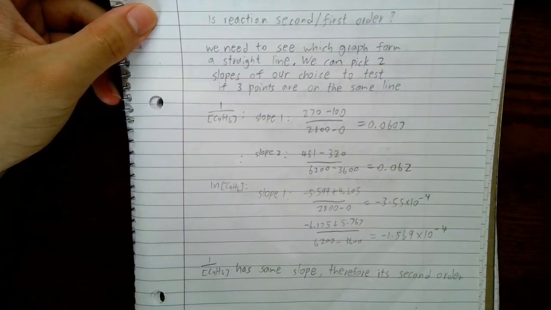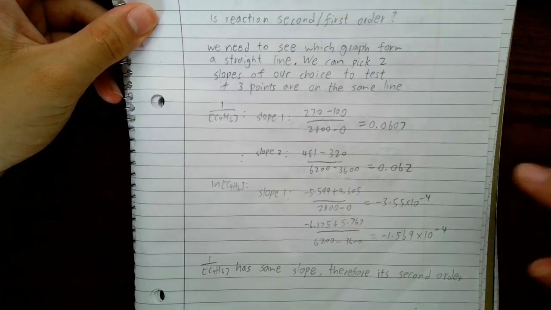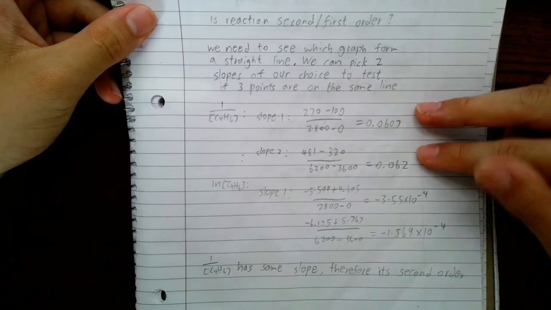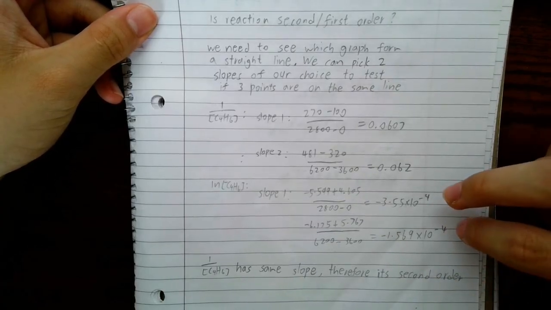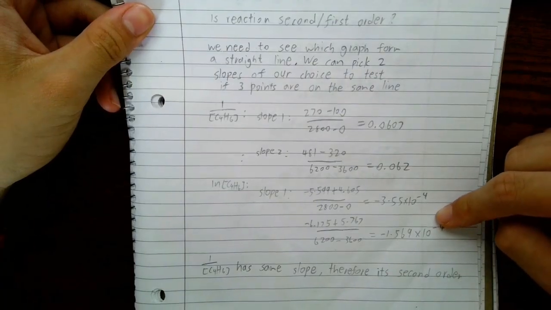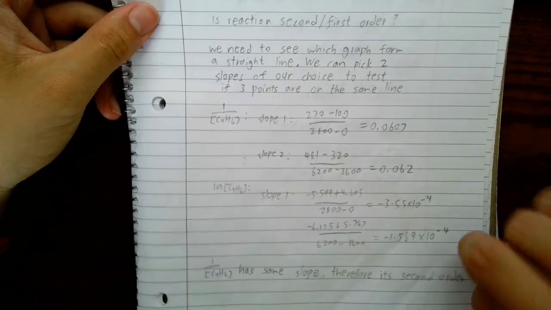And we will be comparing if each slope is actually the same. So this one is not that bad, it's just off by a little bit, and this one is off by 2 times. So we will not be picking this one, so it's probably a second order reaction.